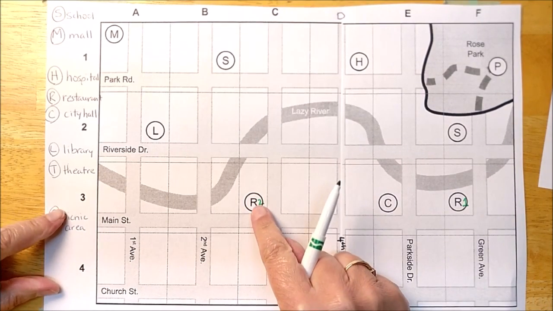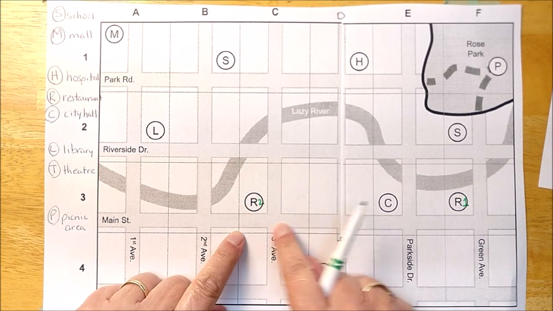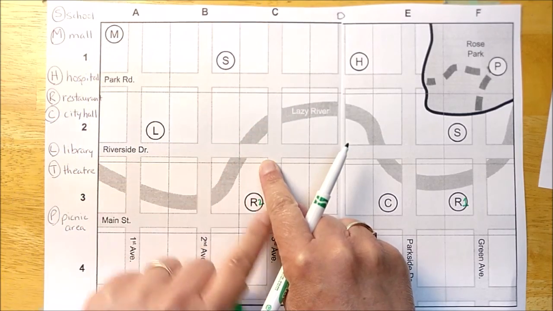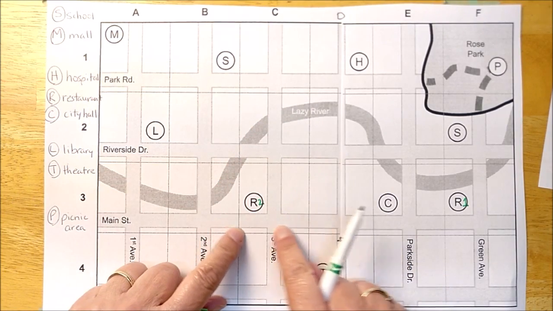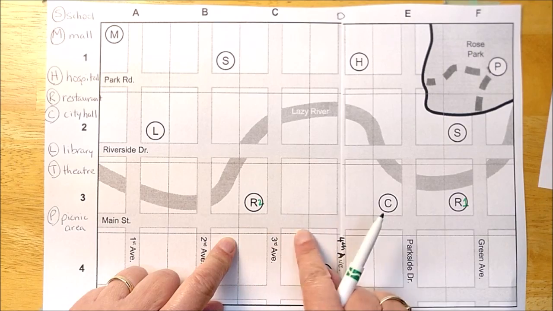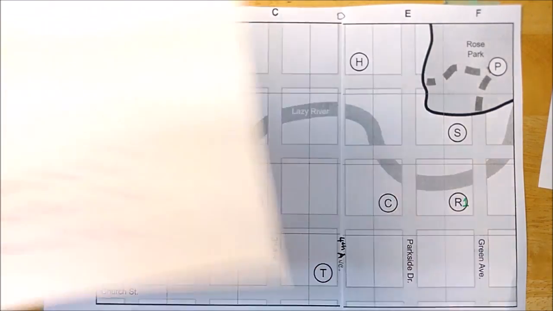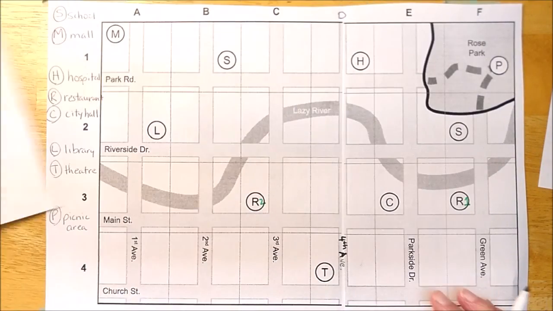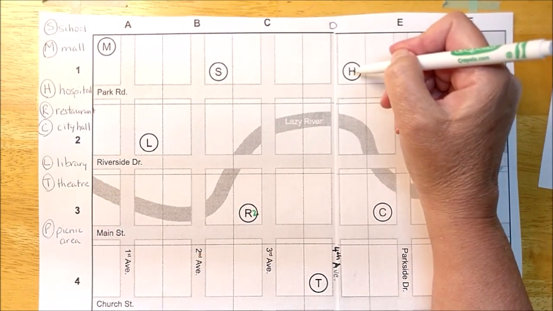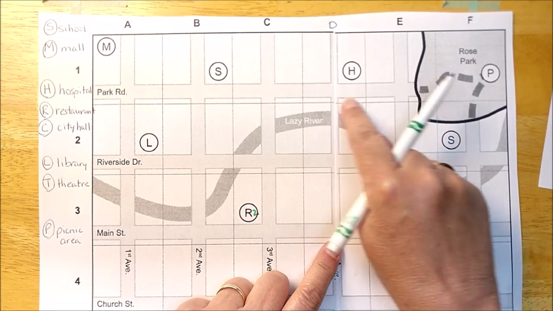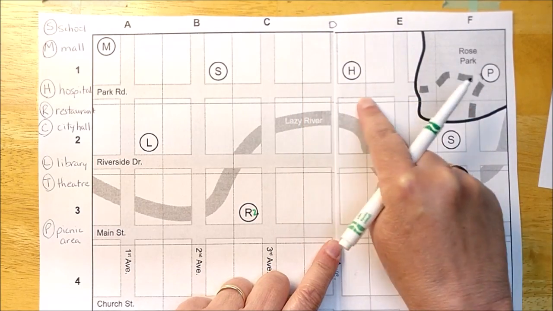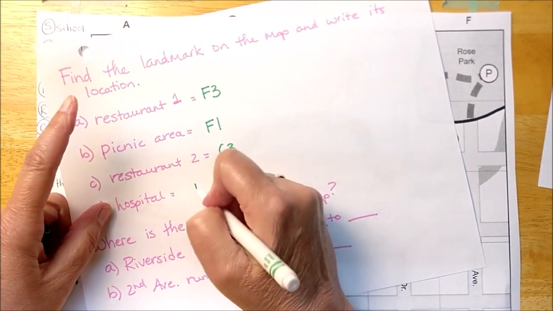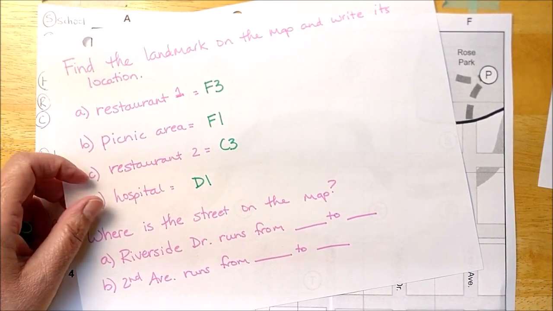Restaurant 2 is right here, and the box around it is in C3. The hospital, the H, is over here, and there you can see the box around it. That's D1, so the hospital is at D1.